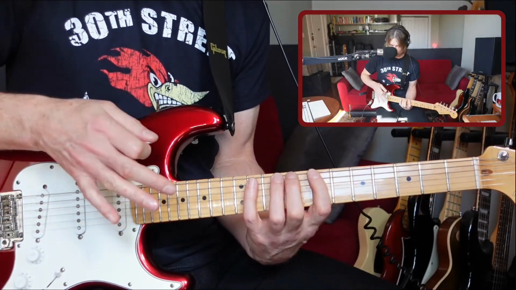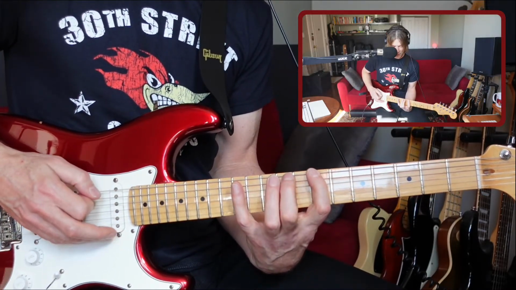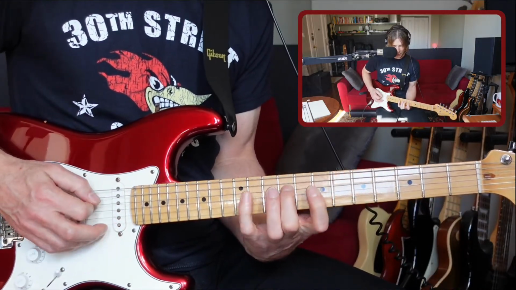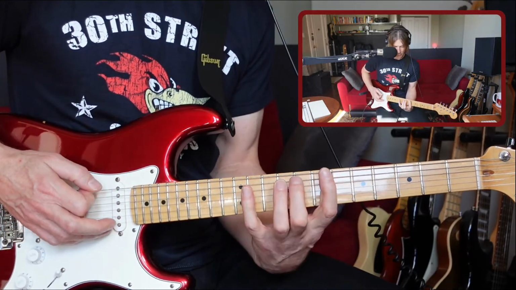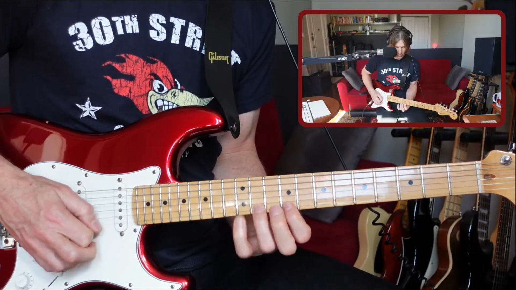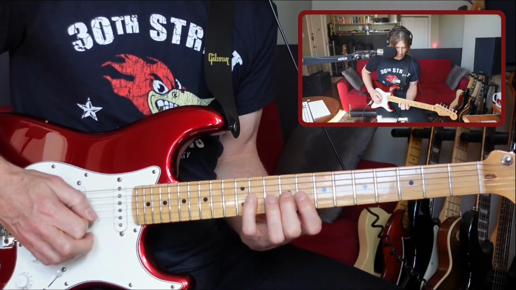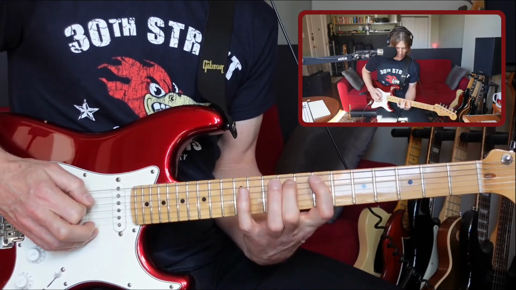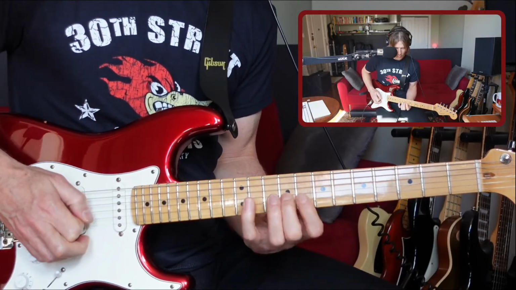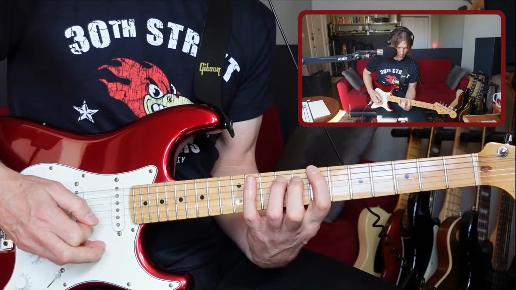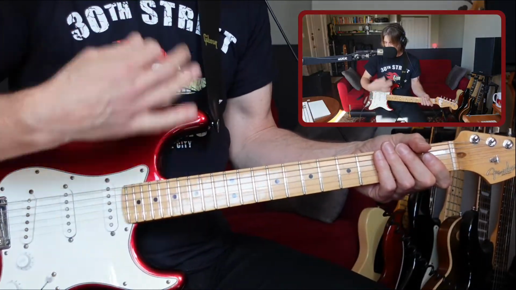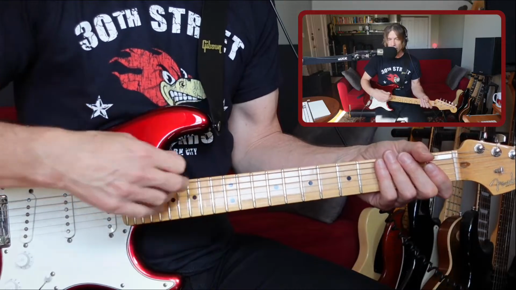So if you're doing a triplet per string, first you're going down and up on the second string. Up, down, up, down, up. So the pattern is very helpful as well.